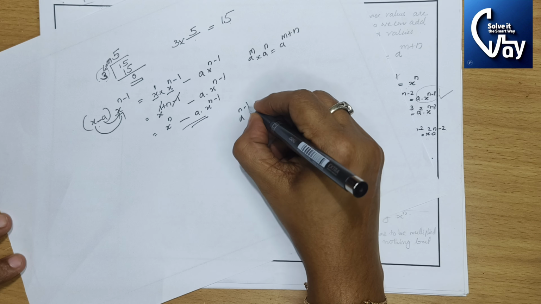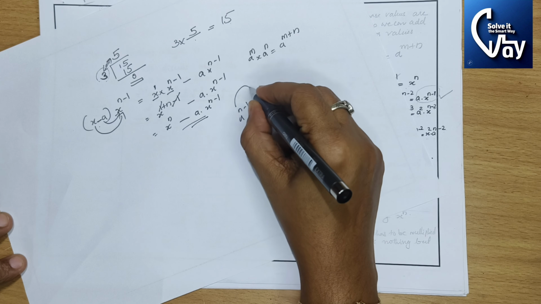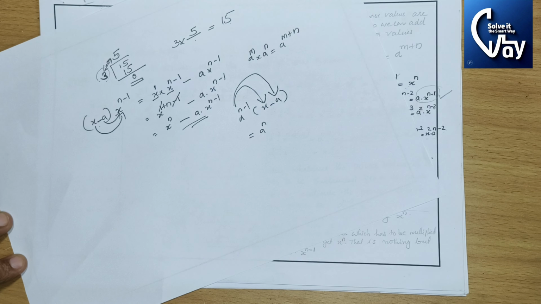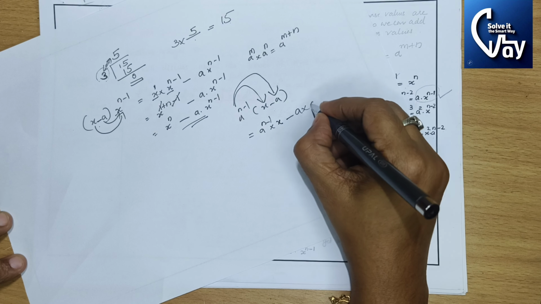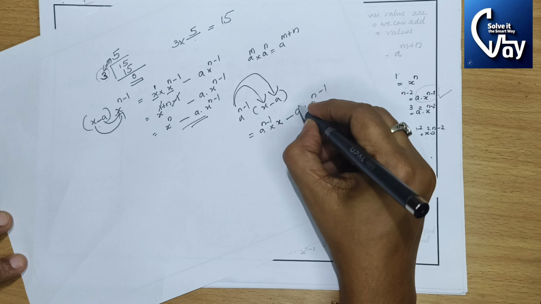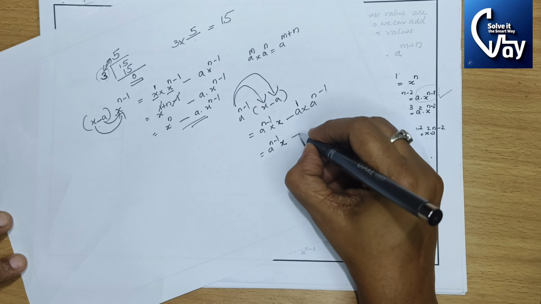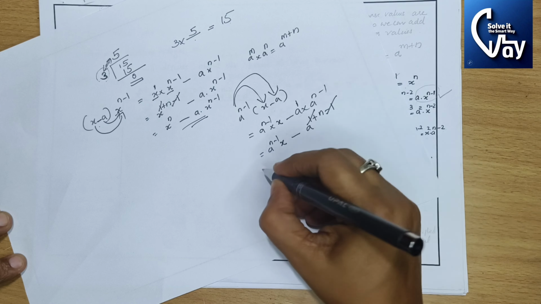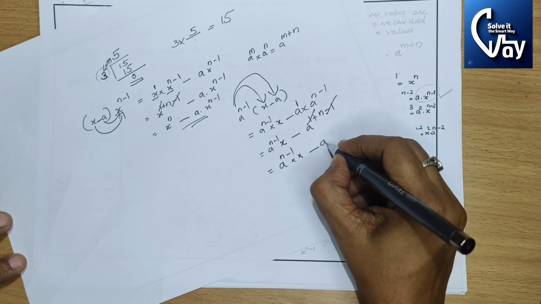A raised to n minus 1 into x minus a. First, a raised to n minus 1 is multiplied with x, and second, a raised to n minus 1 is multiplied with the minus a. A raised to n minus 1 into x minus a into a raised to n minus 1. This a is nothing but a raised to 1. So, a raised to n minus 1 into x minus a raised to 1 plus n minus 1. This minus 1 plus 1 get cancelled. Then a raised to n minus 1 into x minus a raised to n.